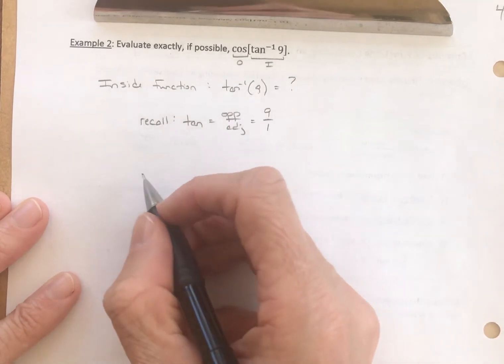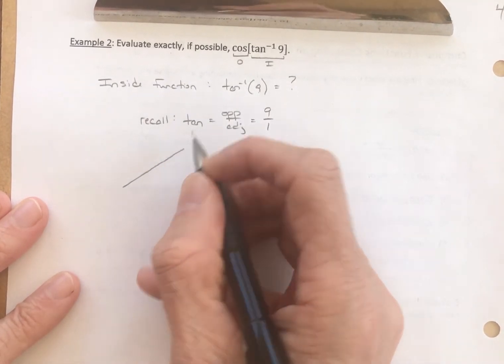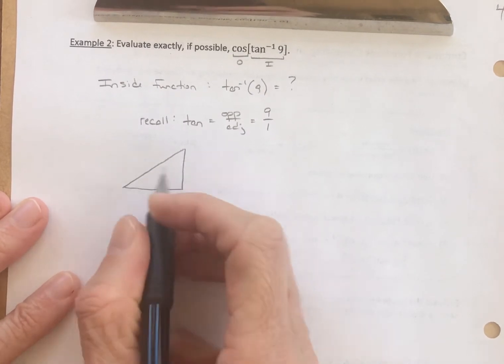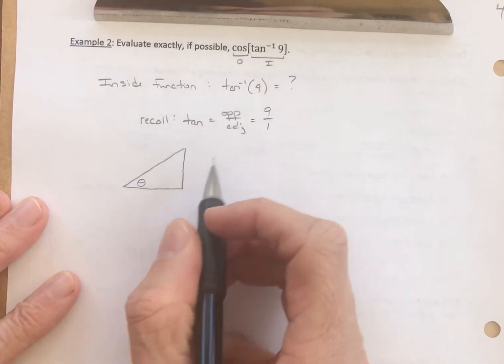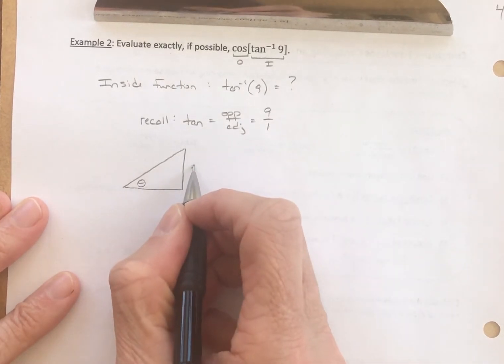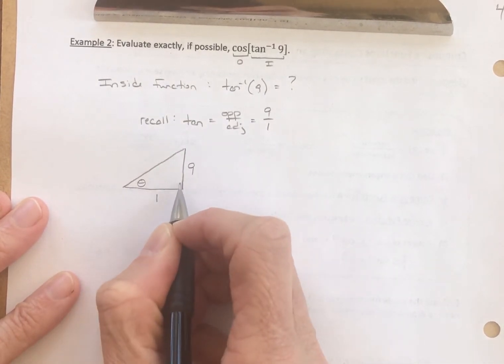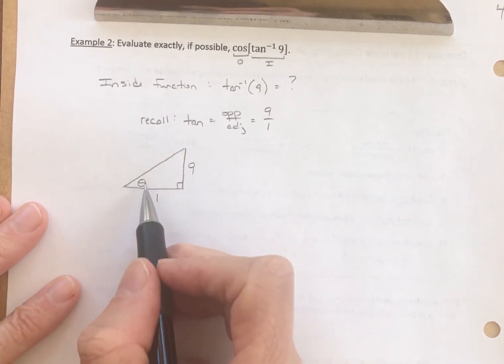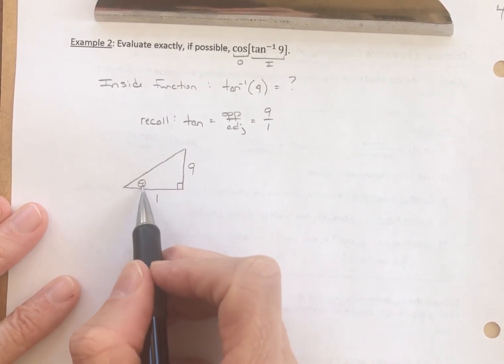So we can draw a triangle. We're looking for this angle so we can solve this first part. The tangent is 9 over 1, so this side is 9 and this side is 1. I'm going to make that a right triangle. And now we know the angle, whatever this angle is here.